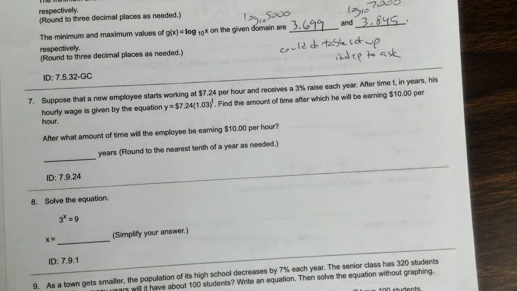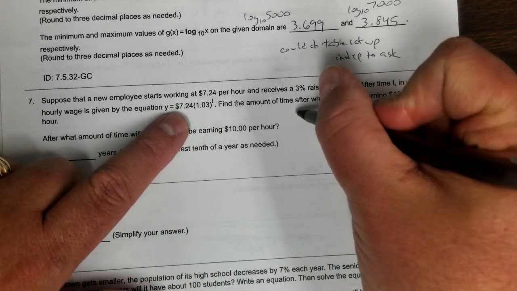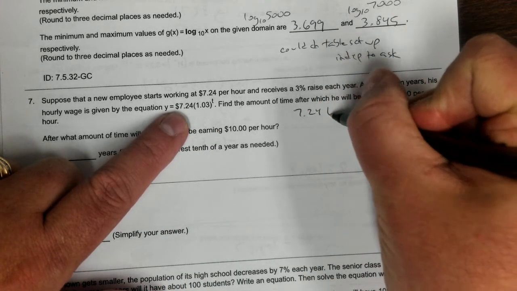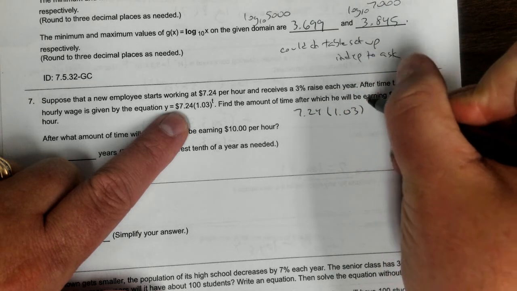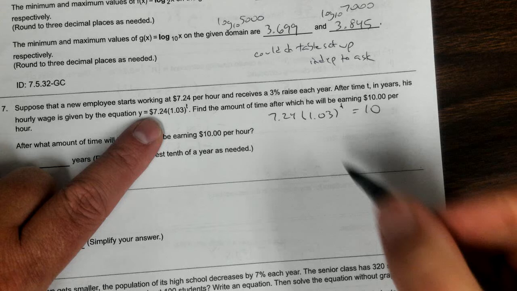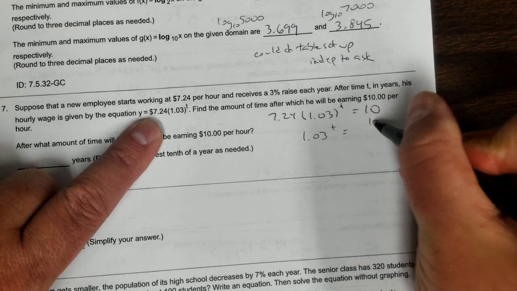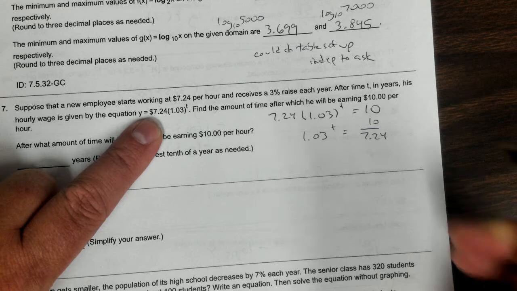Now, what you want to know is what amount of time will there be when they get $10 an hour. So what we do is 7.24 times 1.03 to the t equal 10. So to solve this, we divide. We have 1.03 to the t equal 10 over 7.24.